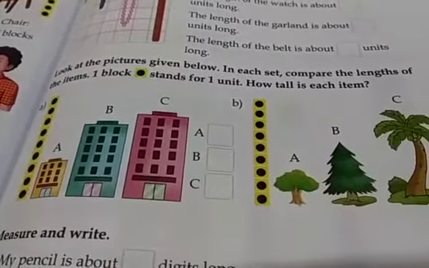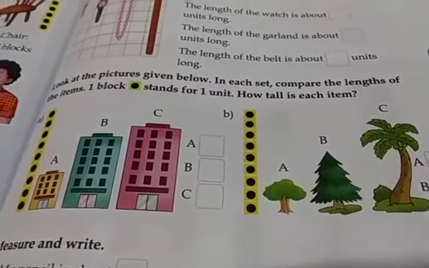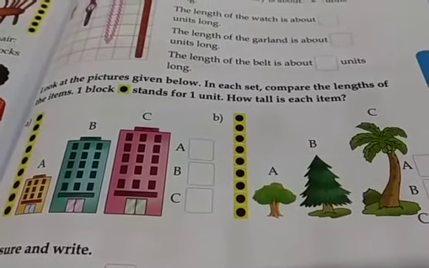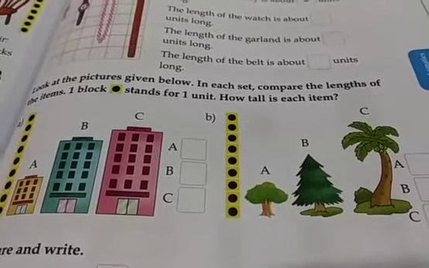Look at the pictures given below. In each set, compare the lengths of the items. One block stands for 1 unit. How tall is each item?